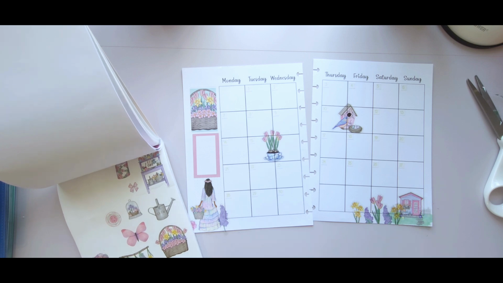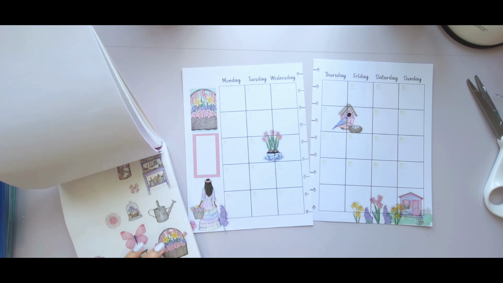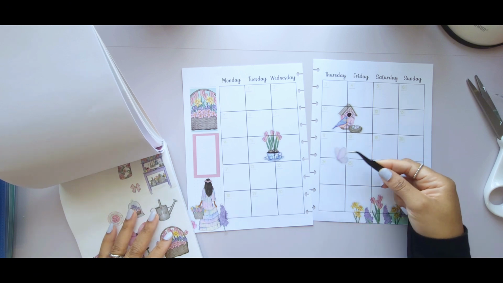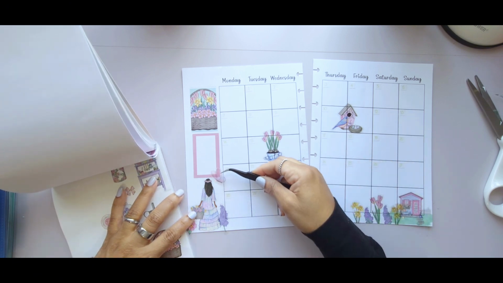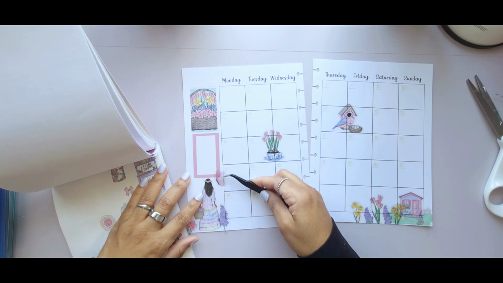It really doesn't. And I don't approach it in that way. And that pleases me. So I just like to have fun with it. So I want to put this butterfly right here. Maybe right next to this young lady. I like that.